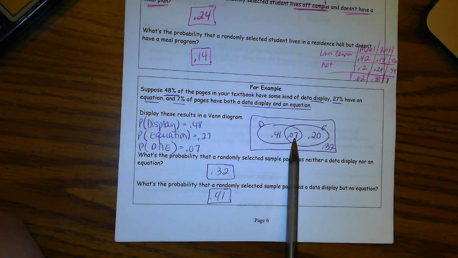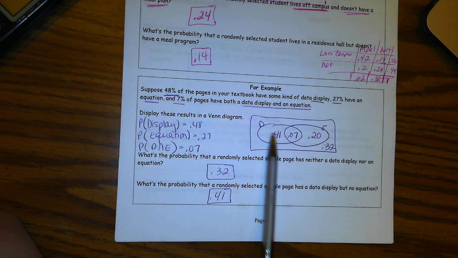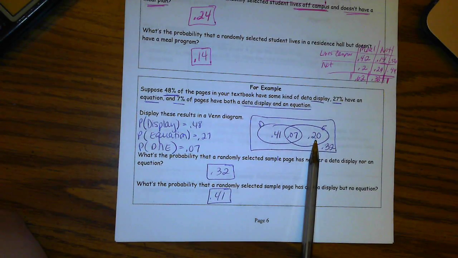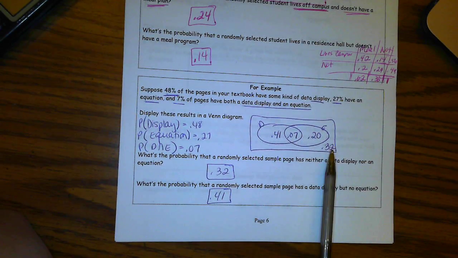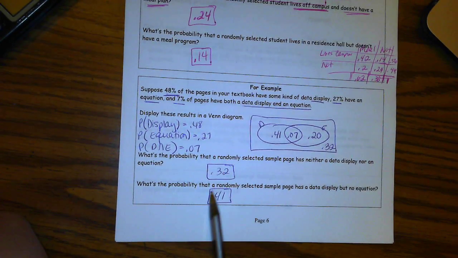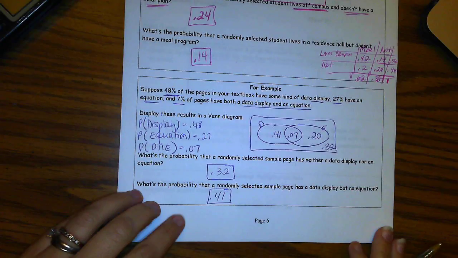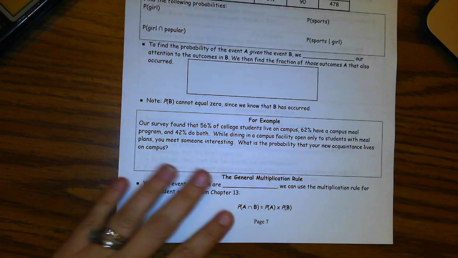We took the 0.07 for both in the middle, subtracted it out from the 48, subtracted it out from the 27, added those up, subtracted those out from 100 or from 1, and then we just straight up got our answers to those two questions. Let me know if you have questions about that.